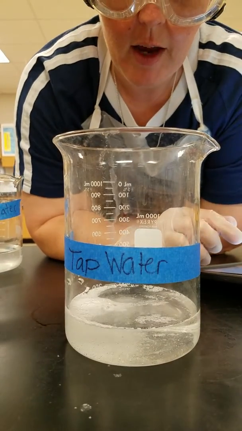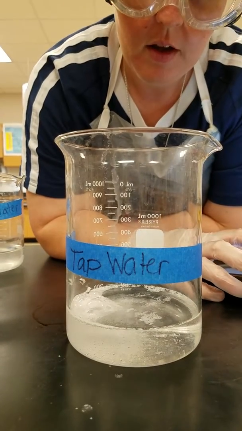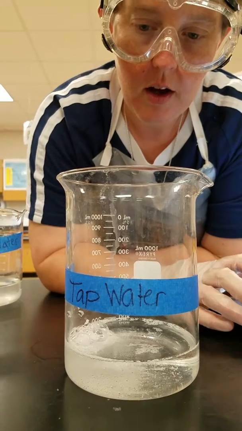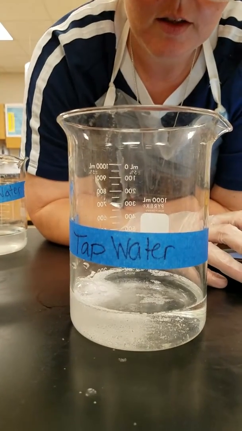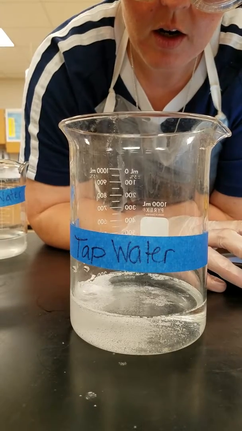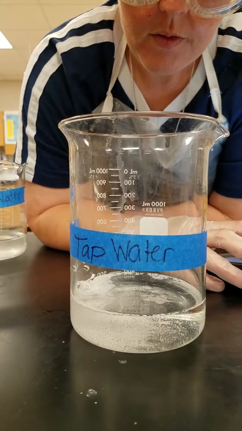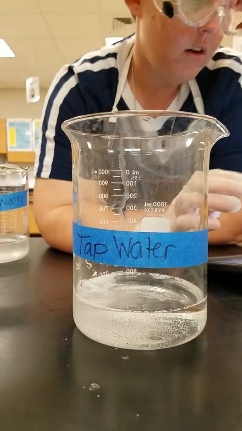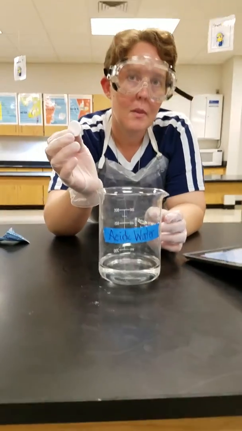So you can still see the tablet is floating now at the top. It's almost gone, but not quite. A little bit more. And gone. Okay.